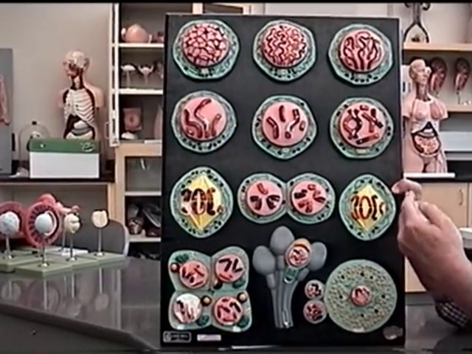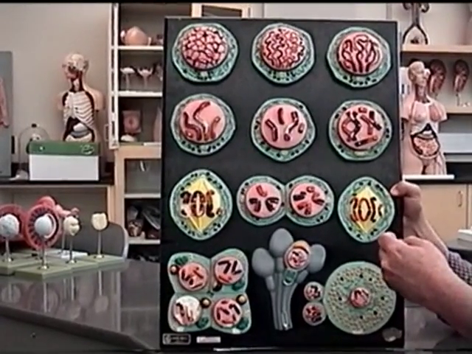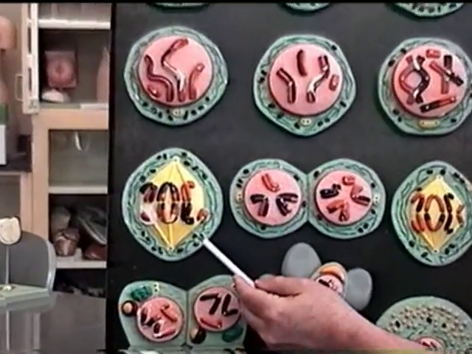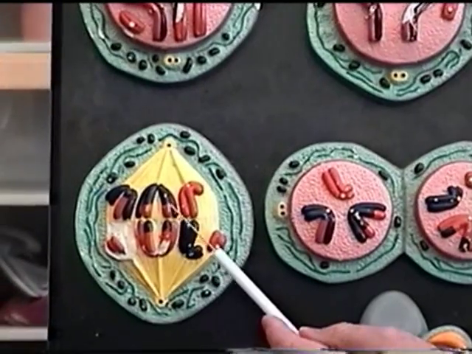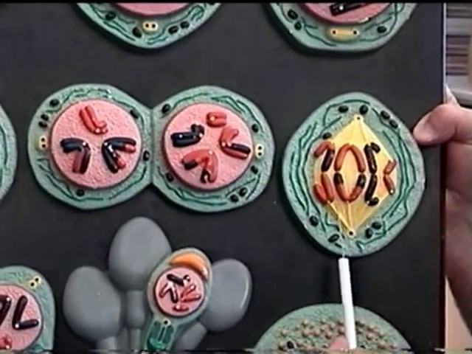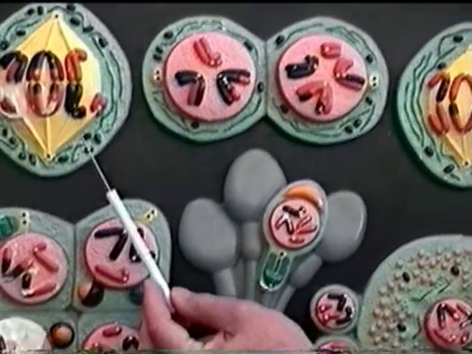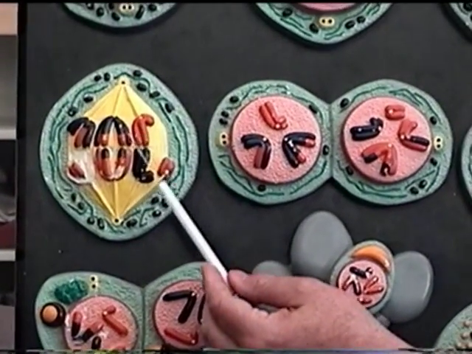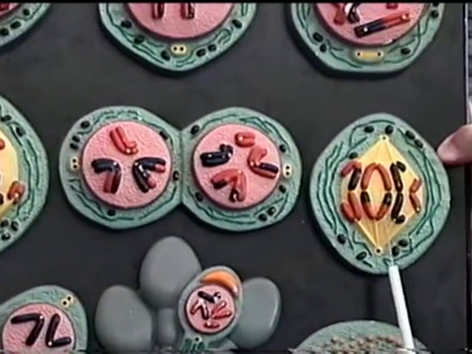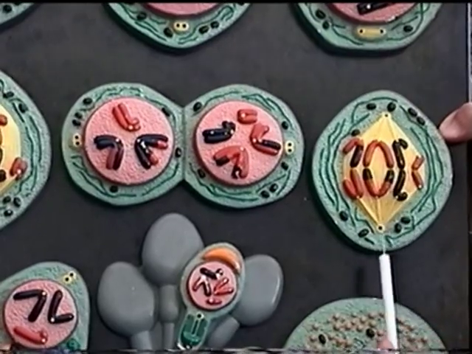So let's use this board to review what we were just talking about. And so what we see here is an anaphase where homologous chromosomes are paired up. Here we see anaphase where sister chromatids are being pulled apart. So homologous chromosomes line up in meiosis 1 and are separated. Sister chromatids are separated in meiosis 2.